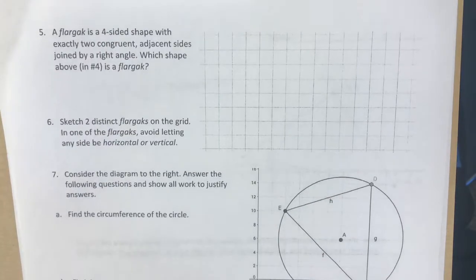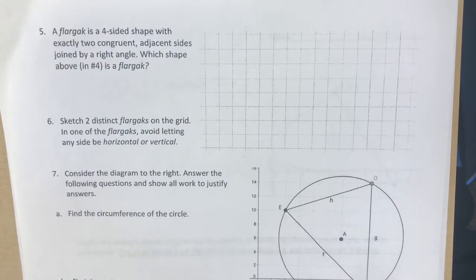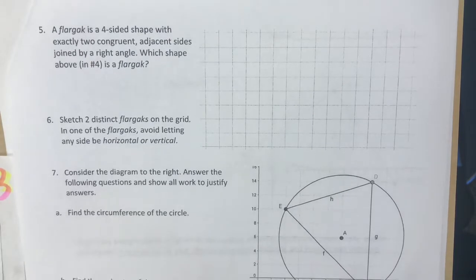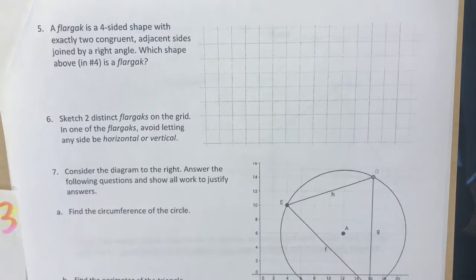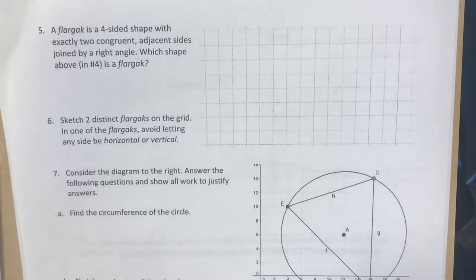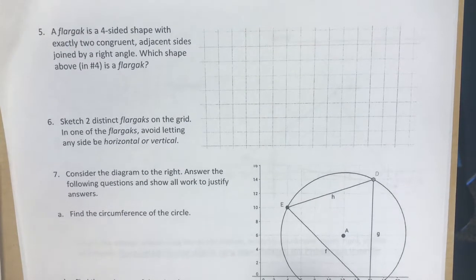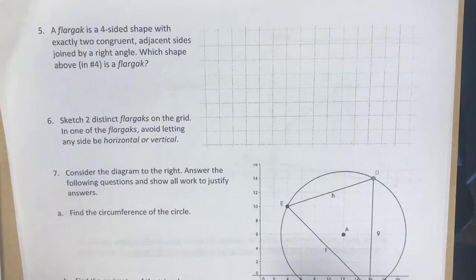Okay, back to the Flargak now. A four-sided shape with two congruent adjacent sides, so that's the next one that we want to draw. So I would, which shape? Okay, joined by a right angle.